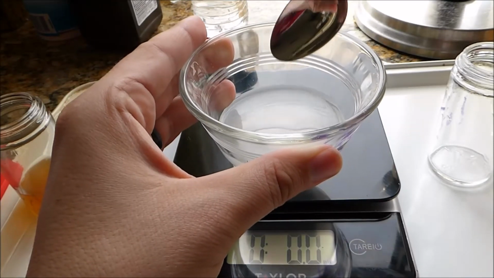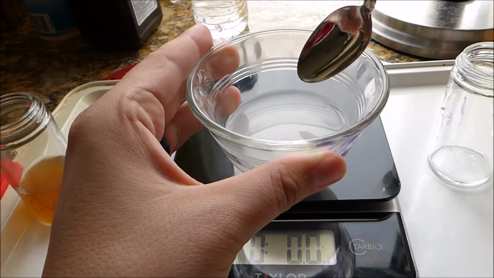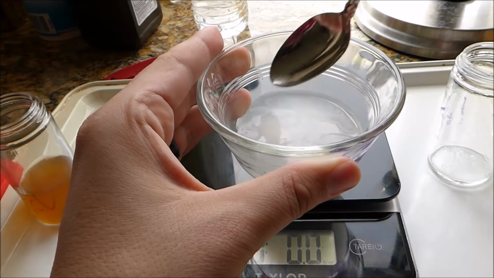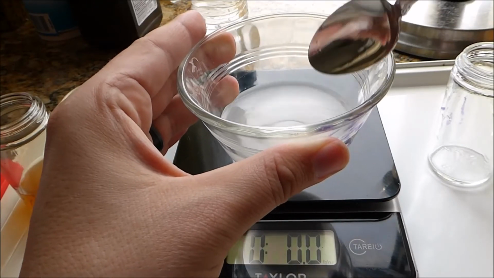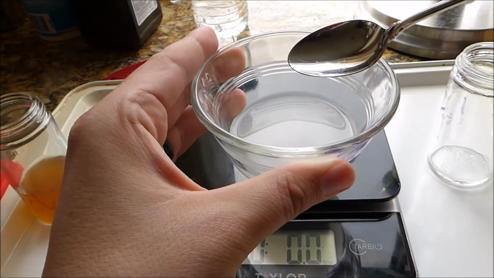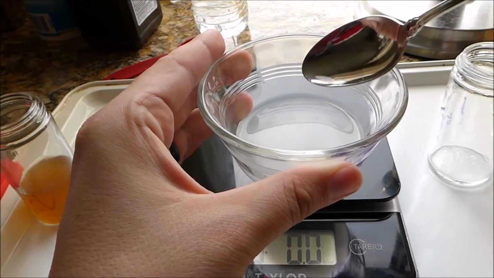So that is one example of mixing things together in a physical reaction where we don't have any actual change in the materials. We just end up with water and salt combined. All right. But as you saw, we didn't lose any salt. It stayed in the water. It's just now part of the water.